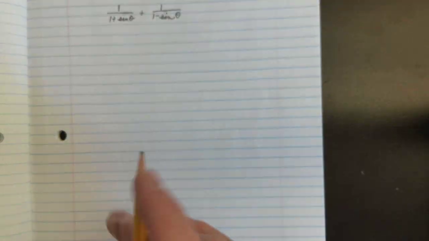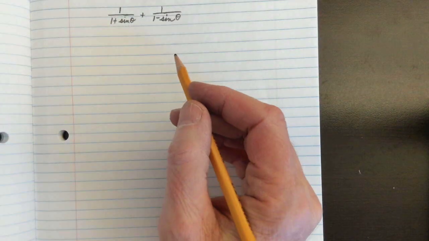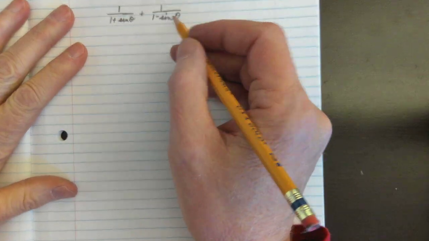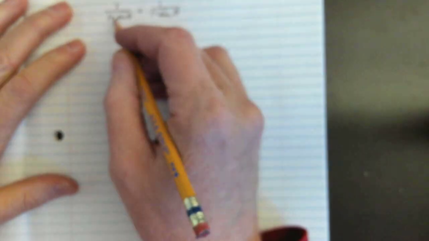Now, I'm going to perform the addition here and simplify. I need a common denominator. This has 1 minus sine theta, this one does not.